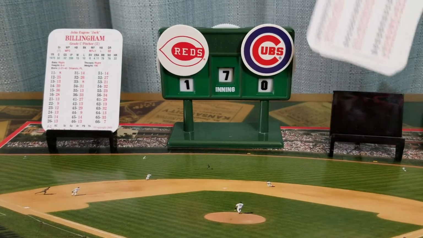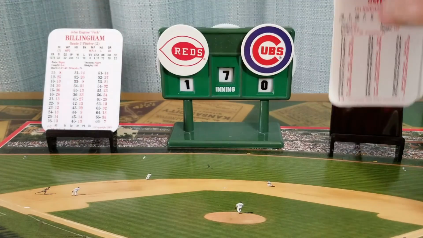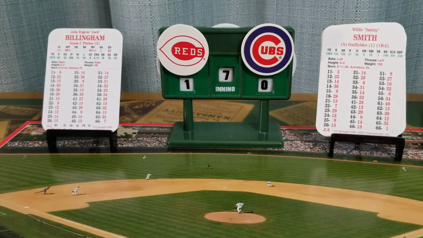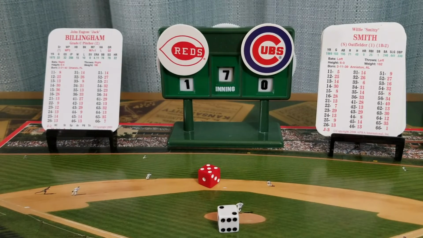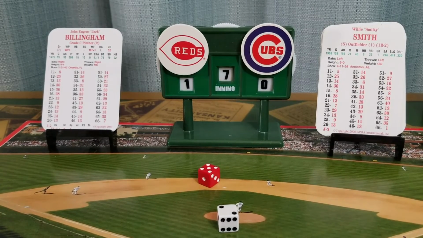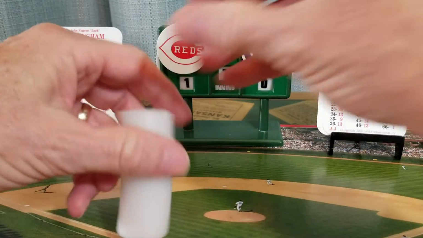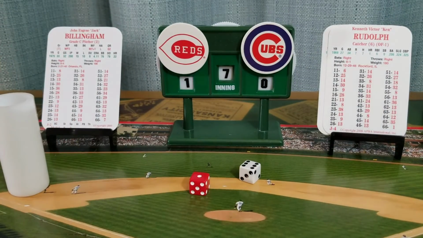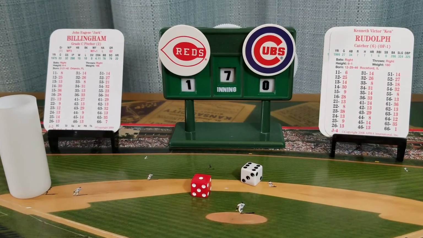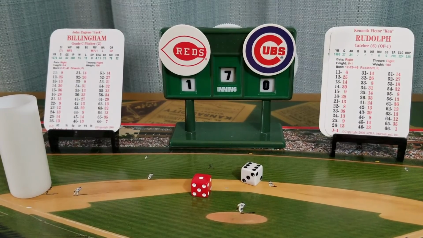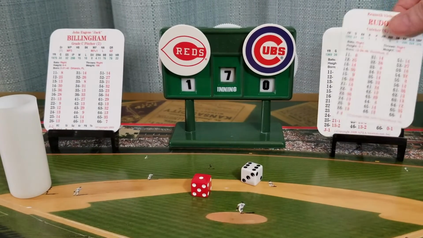Cubs will lead off with Will Smith. 52 is a ground out to third base. Brings up the catcher, Ken Rudolph. 16 is a ground out to shortstop. A lot of ground outs in this game.